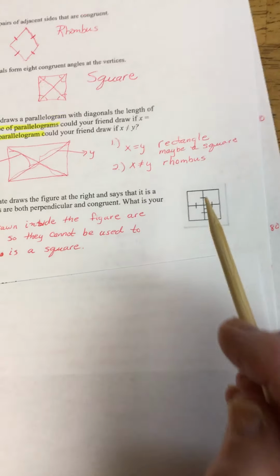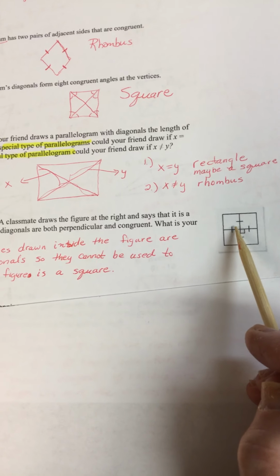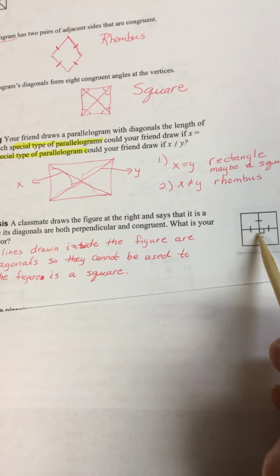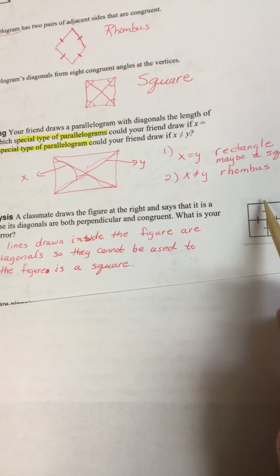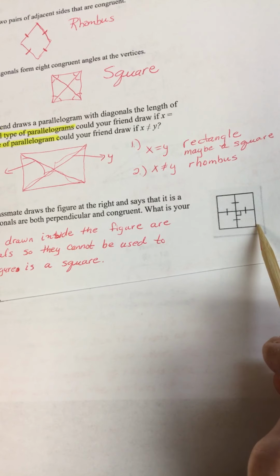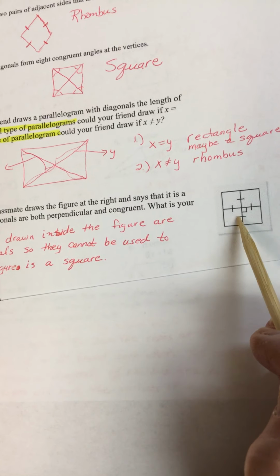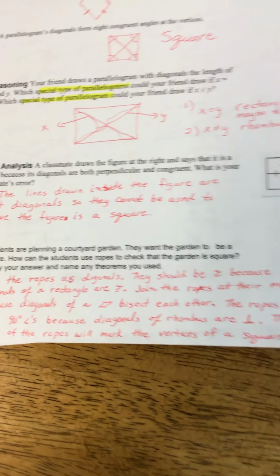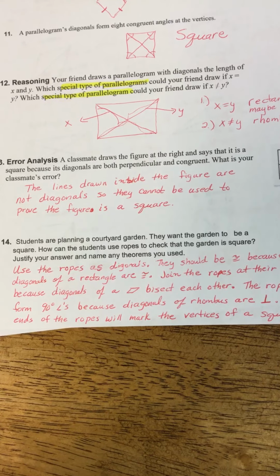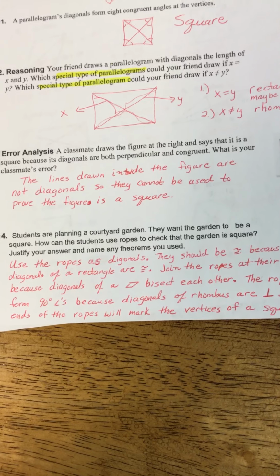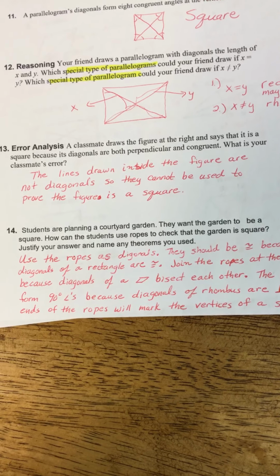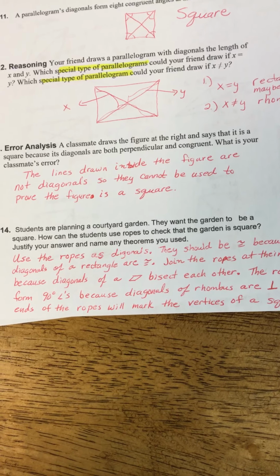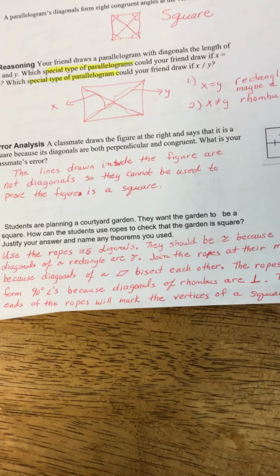Now, a lot of you would be tempted to think these are right because you're seeing the 4 congruent markings and the perpendicular, but again, these lines are not where they should be, going from vertex to vertex like a diagonal should go. And then the last question says, students are planning a courtyard garden. They want the garden to be a square. How can the students use ropes to check the garden is a square? Justify your answers and name any theorems you used.